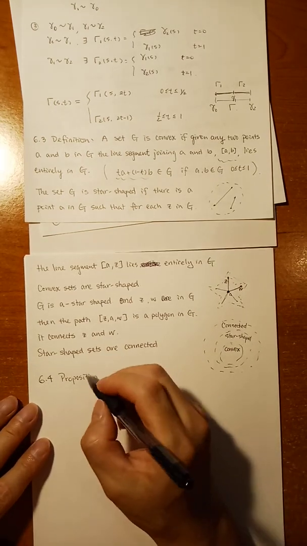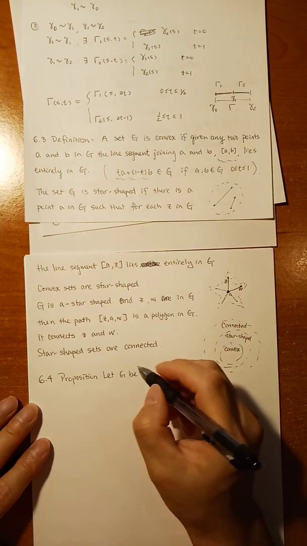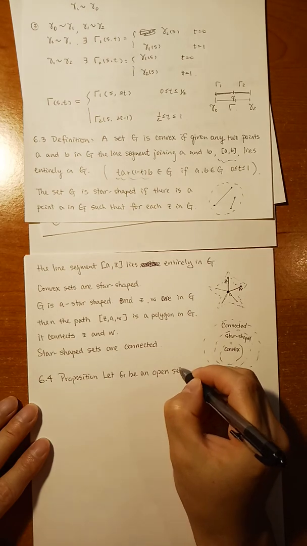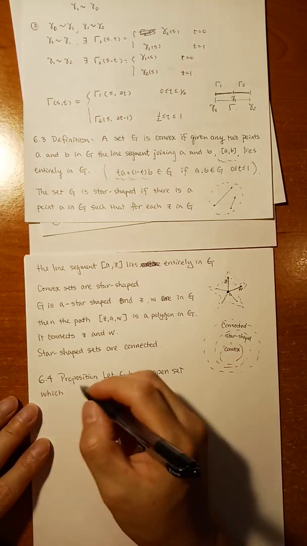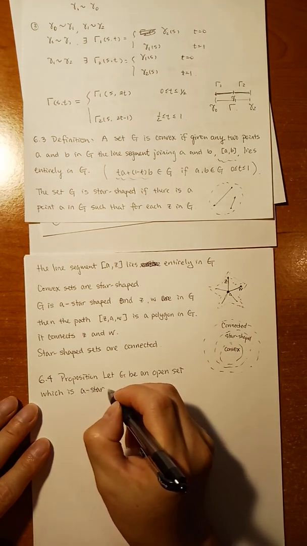Proposition 6.4 says let G be an open set, which is A star shaped.